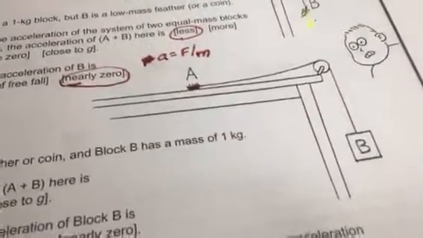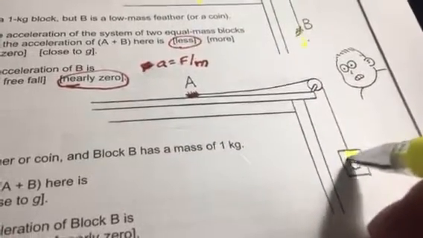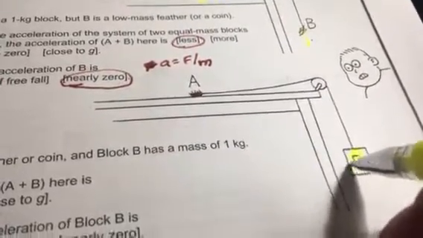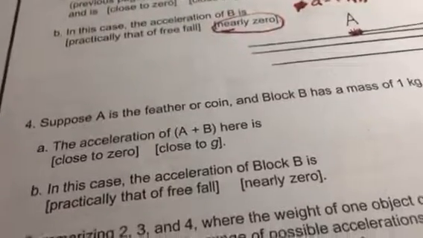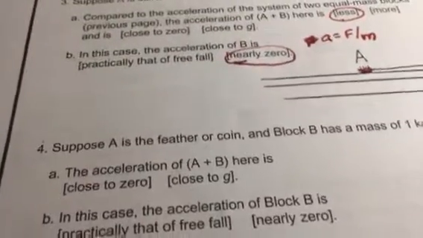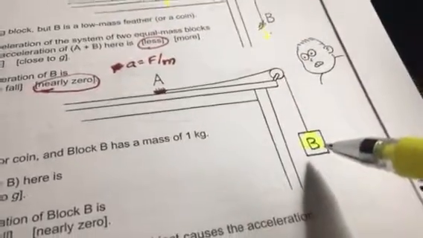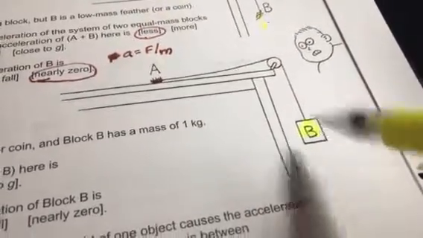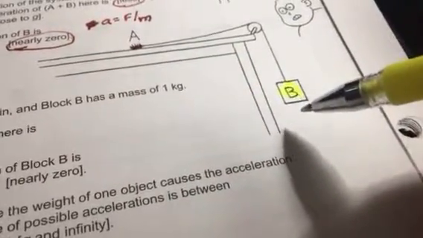All right. What if we switch it up? What if we put our tiny mass on top of the table and our 1 kilogram block coming down? All right. We have no friction in our system. In this case, the total mass of the system is pretty much the mass of block B with a tiny addition. But the force downward is entirely due to block B.